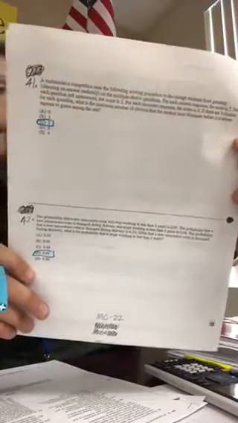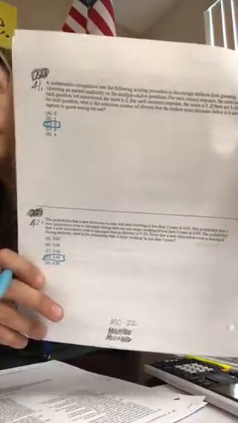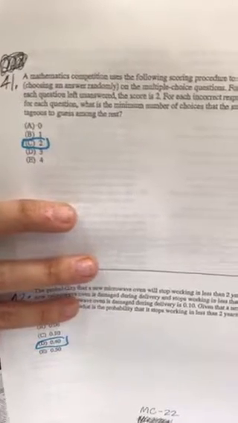Just circling the answer is not going to be enough notes. Let's write out how we'd work this one out. So I'm going to do question 41, and it says a math competition uses a scoring procedure that is discouraging someone from guessing. And guessing would just be to choose a number at random.